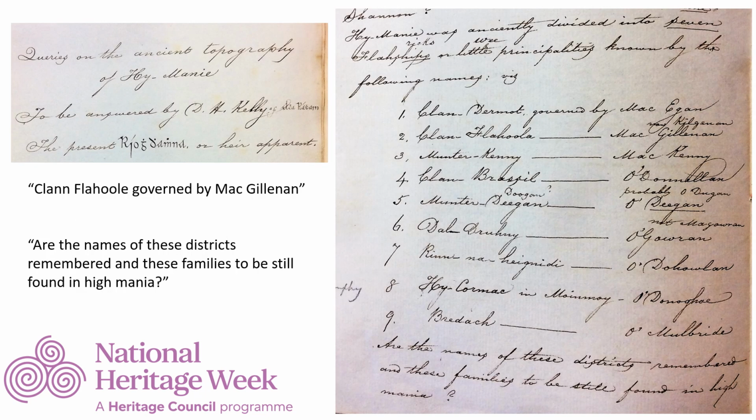The last record we're going to look at is a letter from the Dennis H. Kelly papers in the John Rylands Library in Manchester. It's a letter from John O'Donovan, the famous antiquarian and author of the Tribes and Customs of Hy-Many. This is when he was doing his research for the Ordnance Survey.